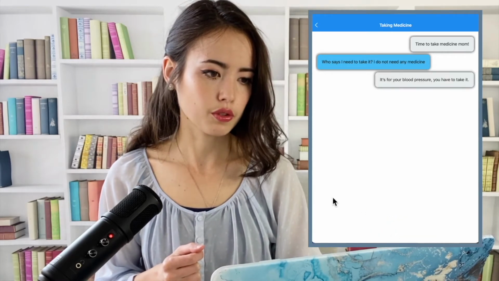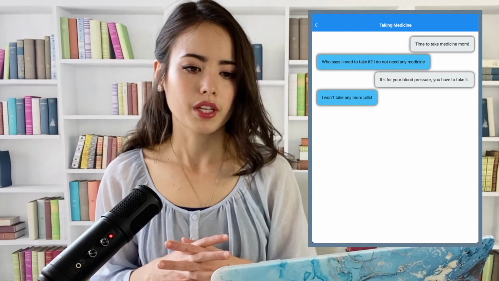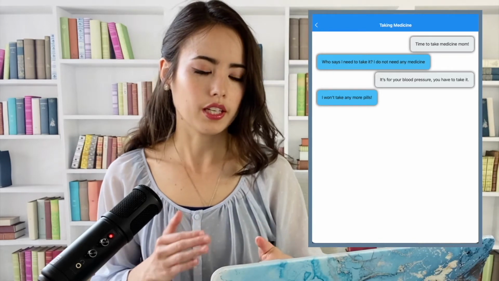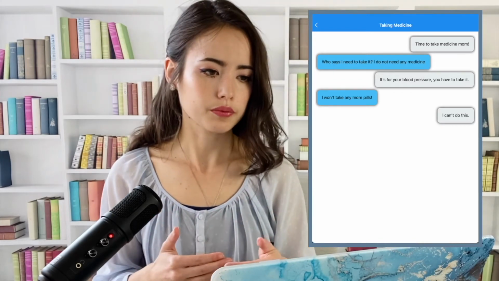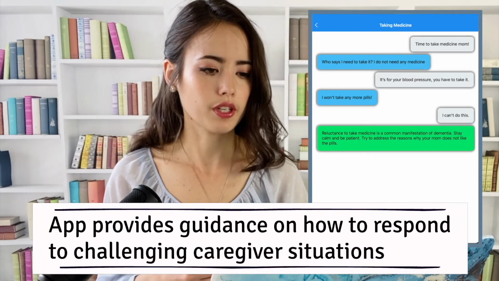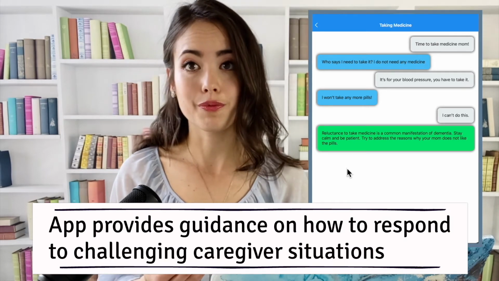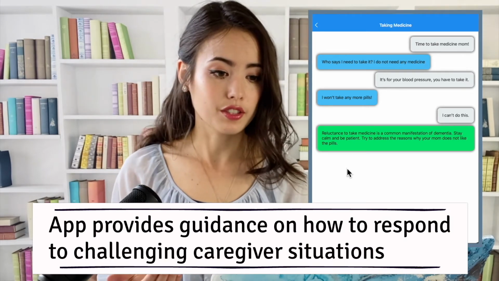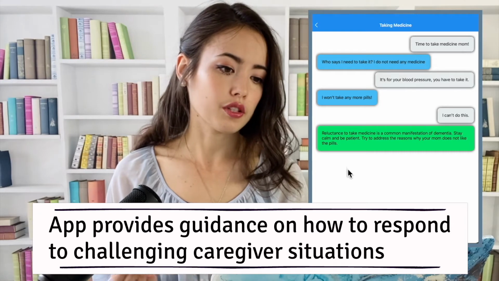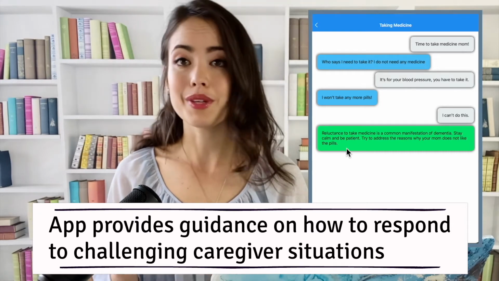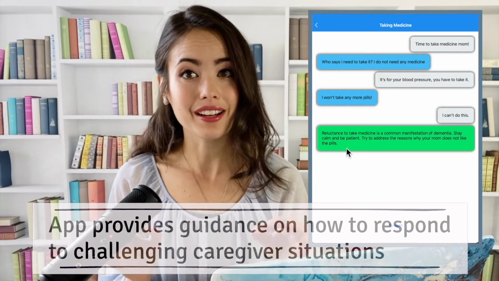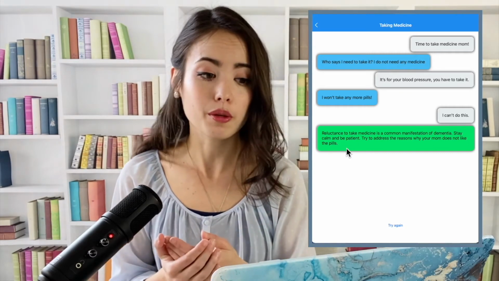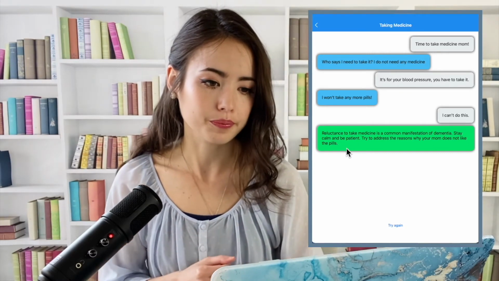So if you choose one that is less preferable, then it'll let the scenario play out and then give you a bit of feedback on why this may not have been the best response in that situation. So you see this feedback here in green, and they make it nice and clear that this is feedback and not part of the scenario by changing the color here.